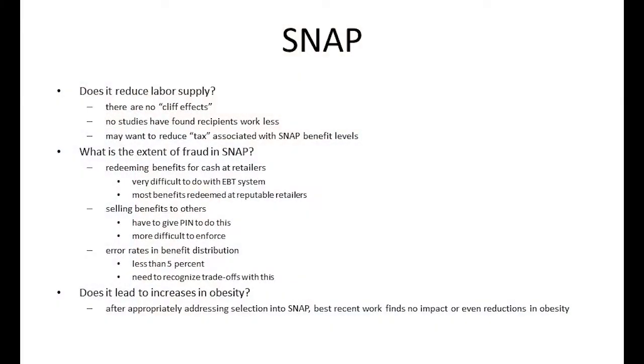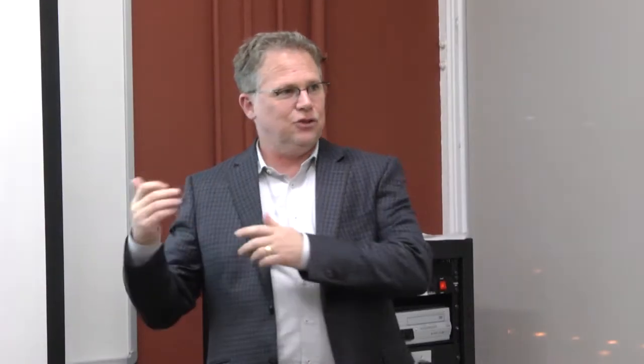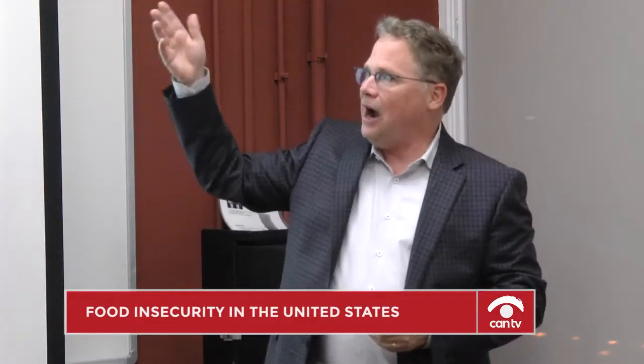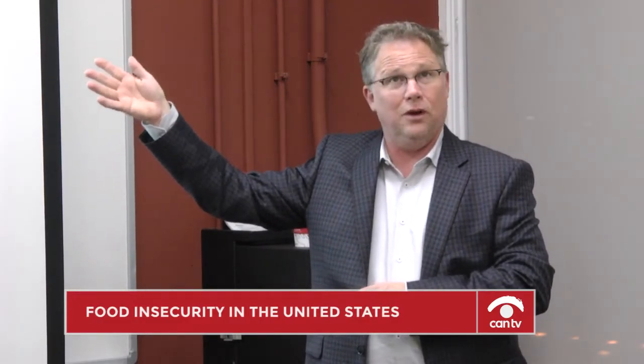The first thing is that people would go to a small-scale grocery store and say, here's $40 in SNAP benefits. The cashier will give $20 back in cash, and the store will pretend like they sold $40 worth of food. That was one type of fraud. Today, this is next to impossible to do because now we have the EBT system. It was a little bit easier when people had coupons. Plus, most SNAP benefits are redeemed at reputable retailers. Like a third of all SNAP benefits are redeemed at Walmart.